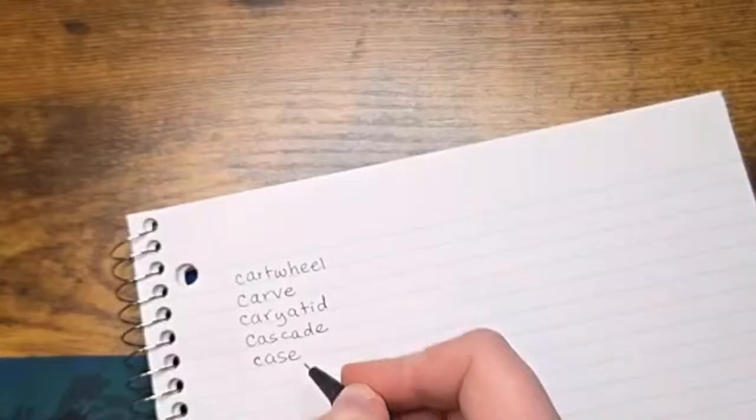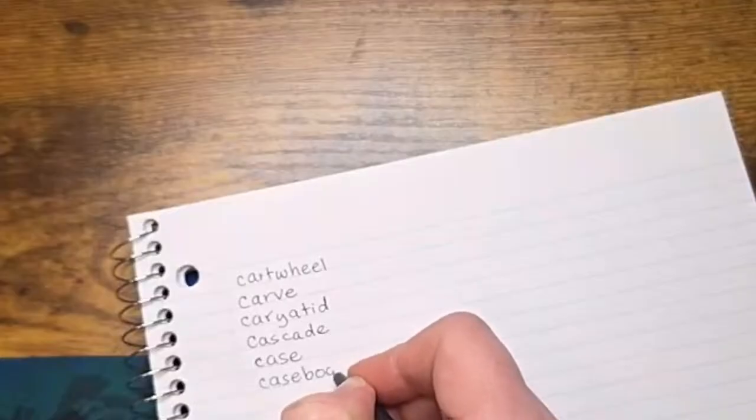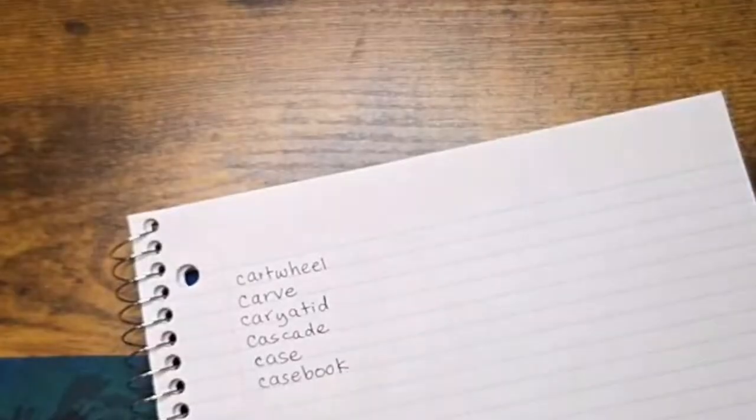Cascade. And then case. And there's two different meanings for case. Next we have casebook. A written record kept by doctors and lawyers.